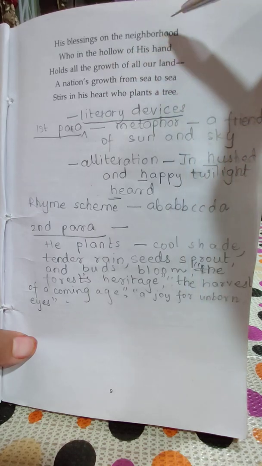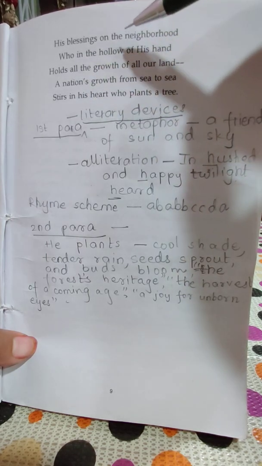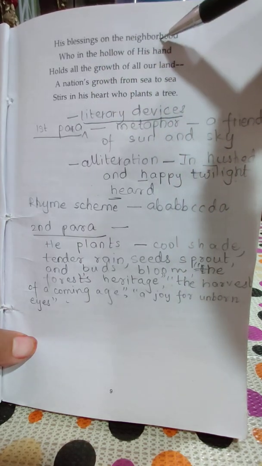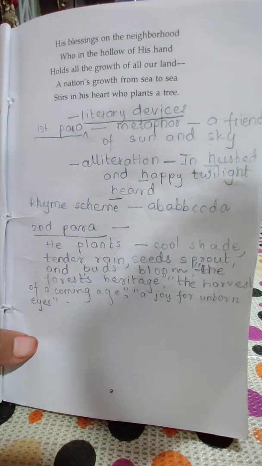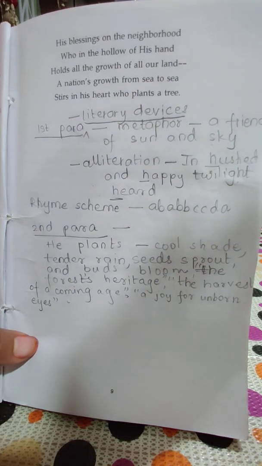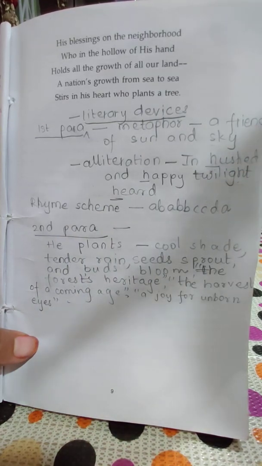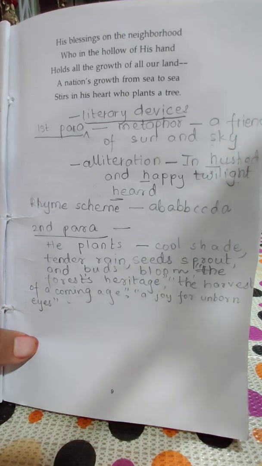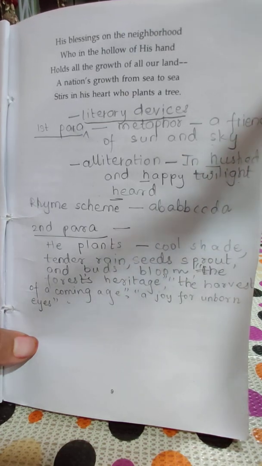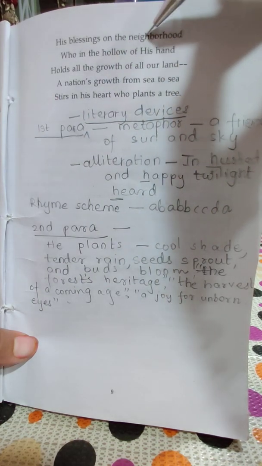His blessings on the neighborhood, who in the hollow of his hand. His blessings on the neighborhood. Now when you plant a tree, you plant a tree for everybody and you give a blessing to your neighborhood. The animals, the other plants and the birds living in your neighborhood, you give them a blessing after planting a tree. Okay, who in the hollow of his hand.